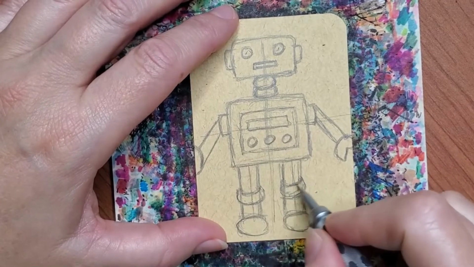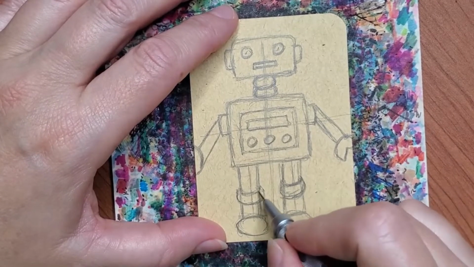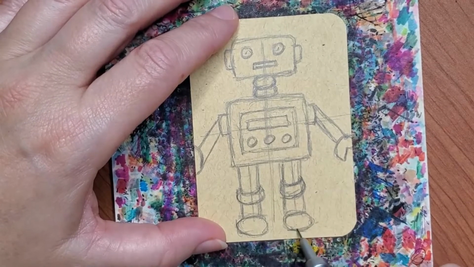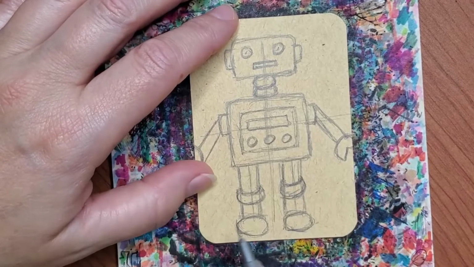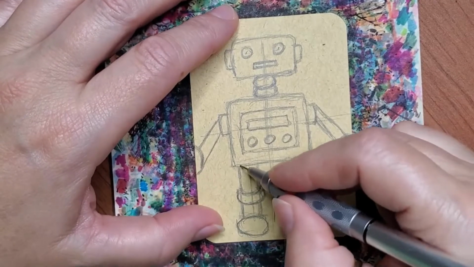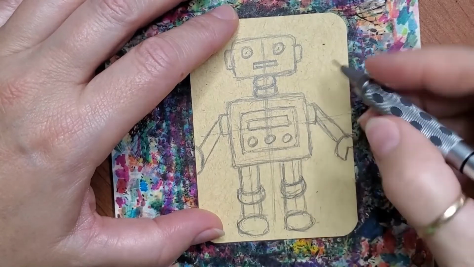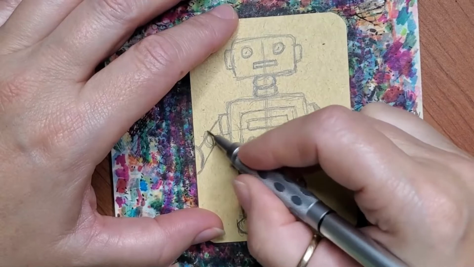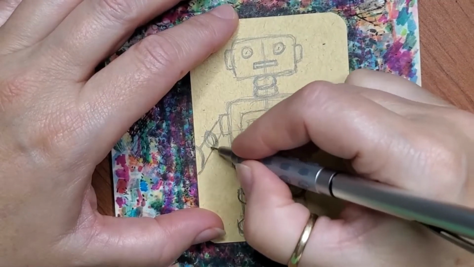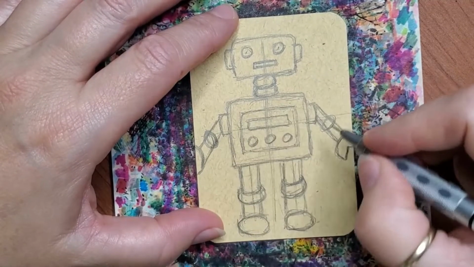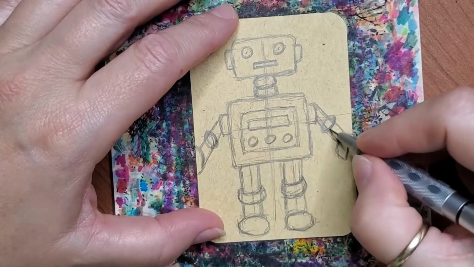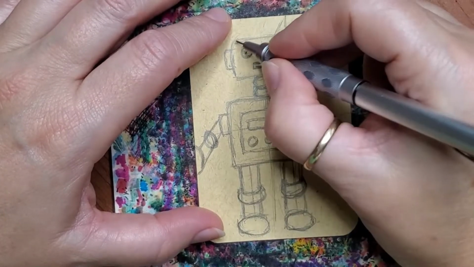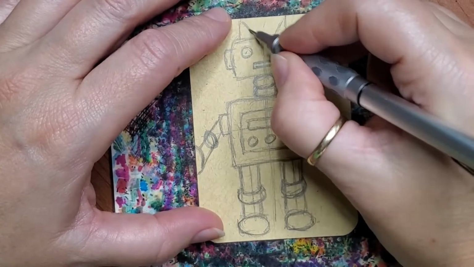So I just put some little rings down here, little oval shapes, and curve them around. Got the shoes. You could probably put some circles here to show the joints in the elbows. So as you can see, we're just building this out with some shapes.